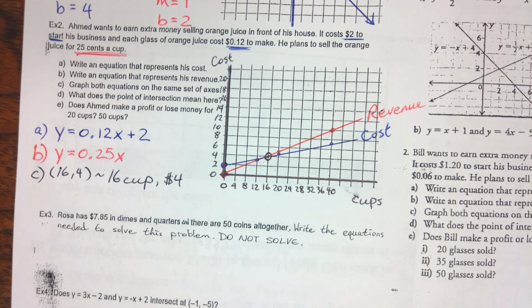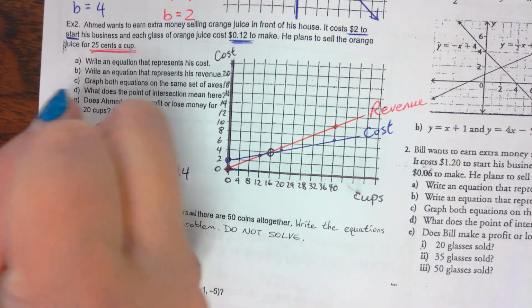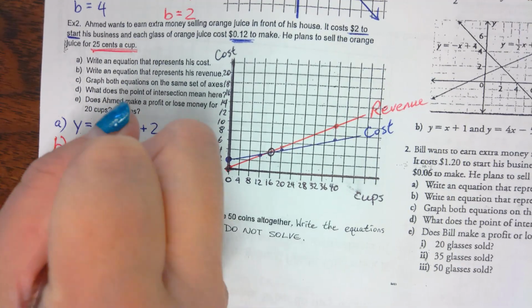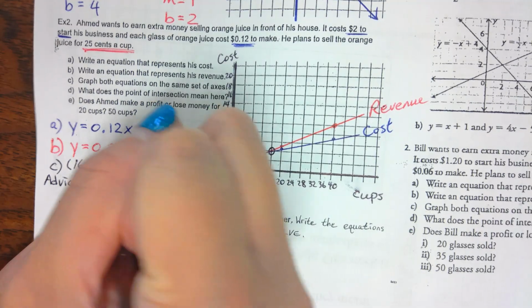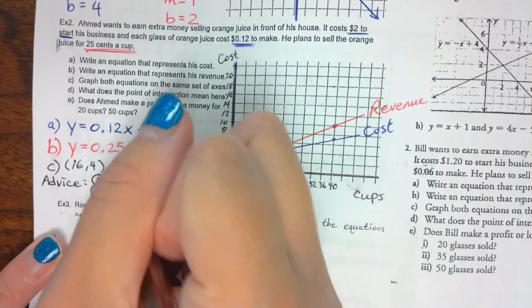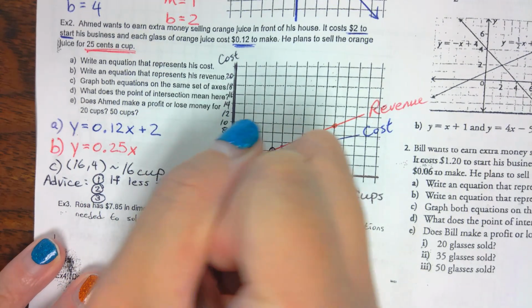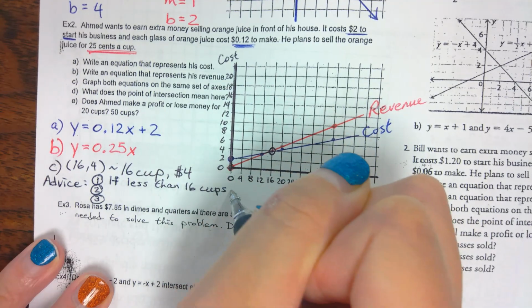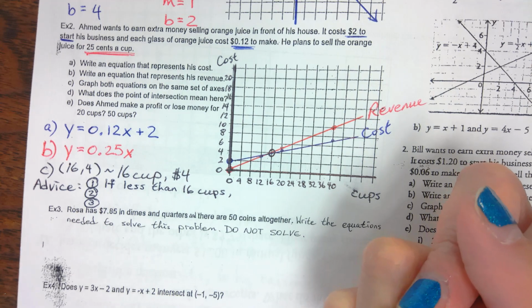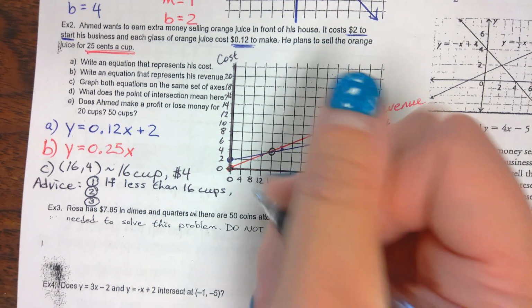Okay, so what's the key number of cups I have to sell? 16. So for this part right here, for the advice, and you better write this down. I'm going to be asking this on the assignment. You should have your 3-part answer. Okay, so if Ahmed sells less than 16 cups, what should he do? Should he stay or quit? Quit, yeah, quit.